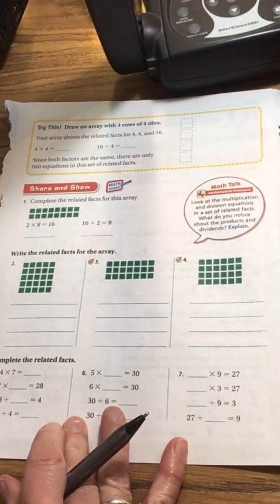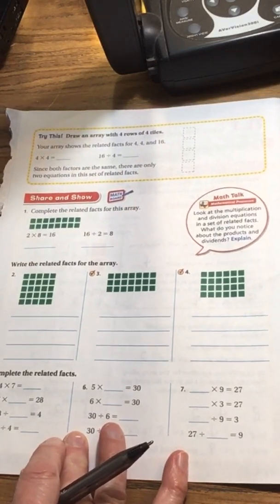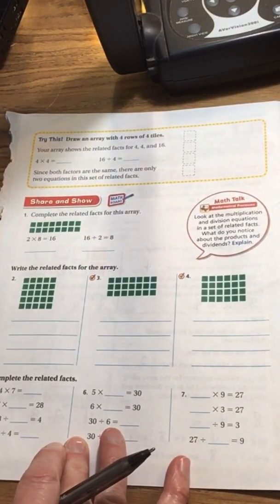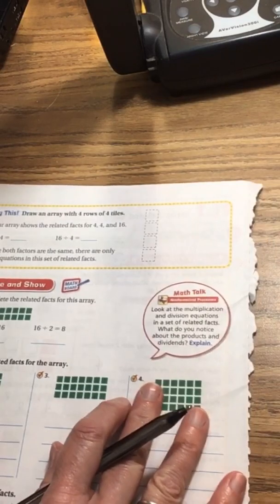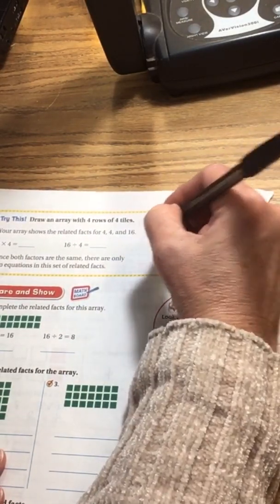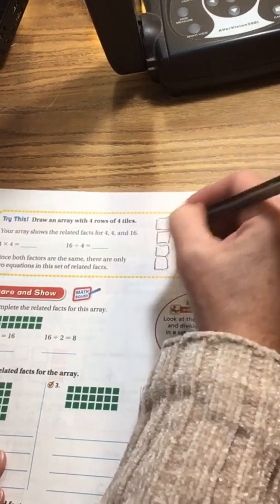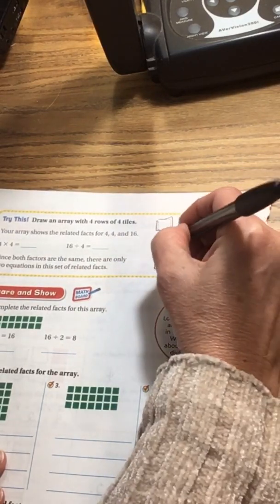Okay, let's look at page 340. It says now draw this. Try this. Draw an array with 4 rows of 4 tiles. Okay, I'm going to scoot it down a little bit. Let's see if you can still see it. I think so. 4 rows of 4. So it's 1, 2, 3, 4. And then 4 rows, 4 in each row.